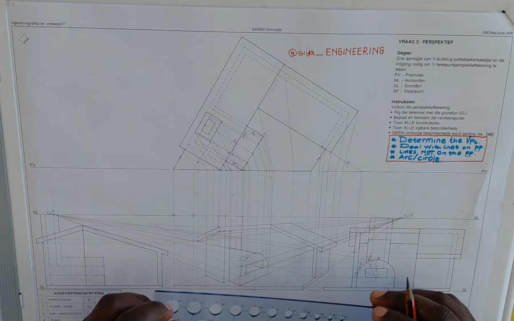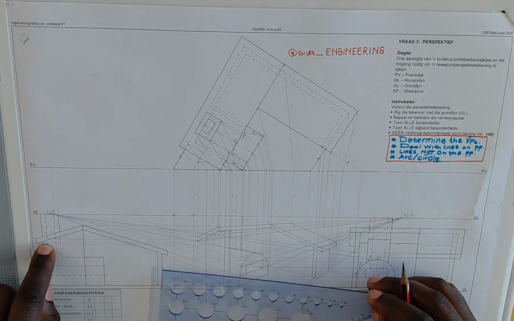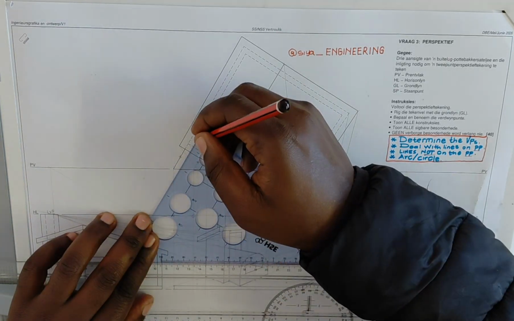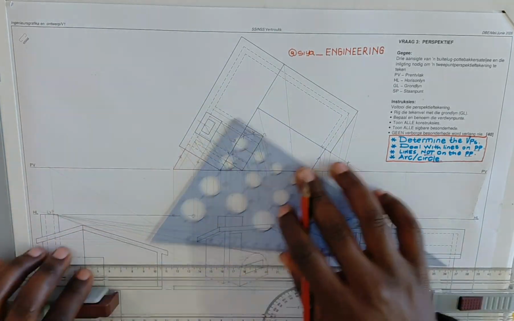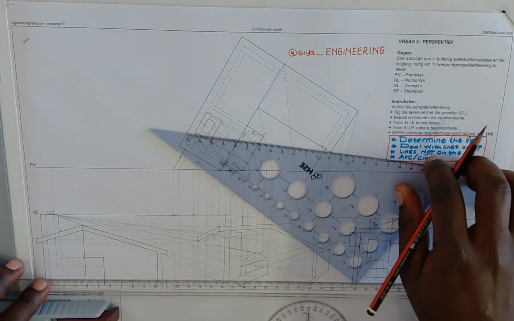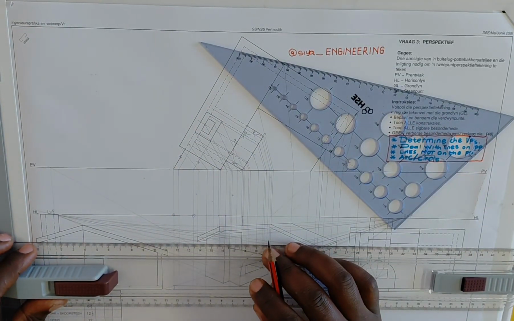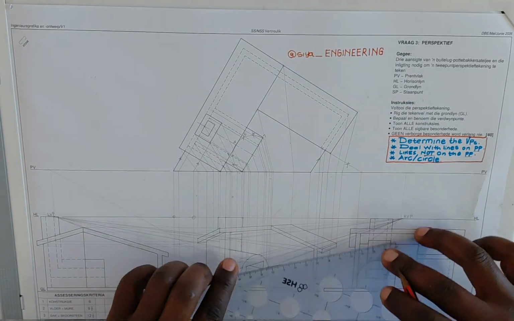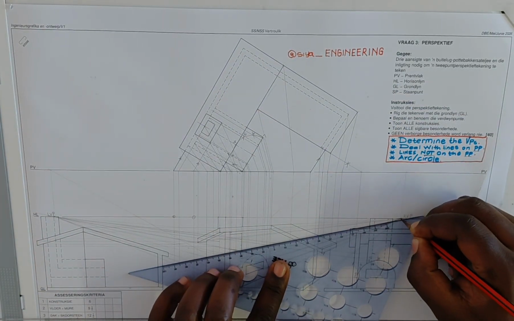Now what I need to get is the height here. How do I get that height? Very simple. I can extend here and then down, come back here. Okay, the point I'm looking for, it's actually here.